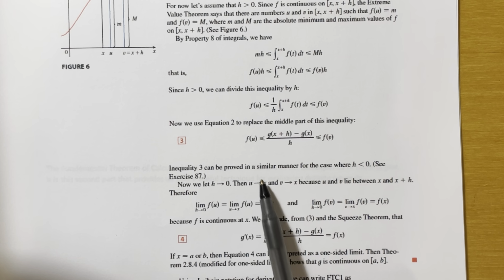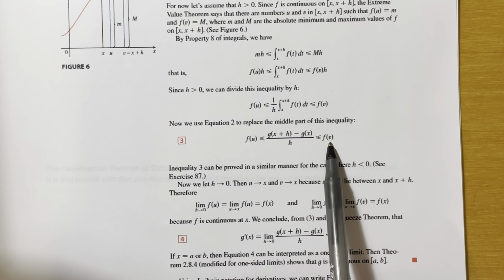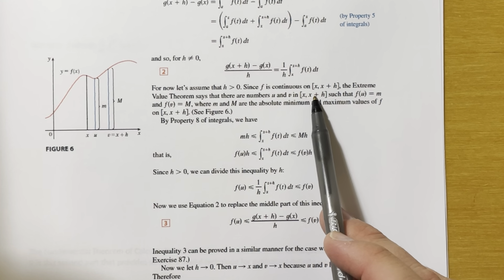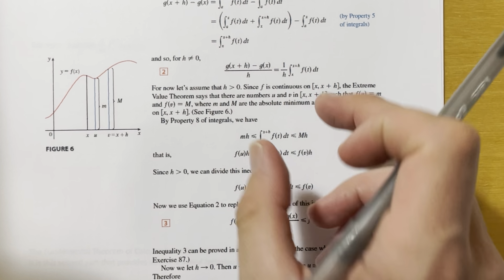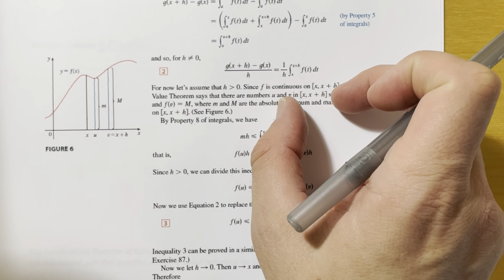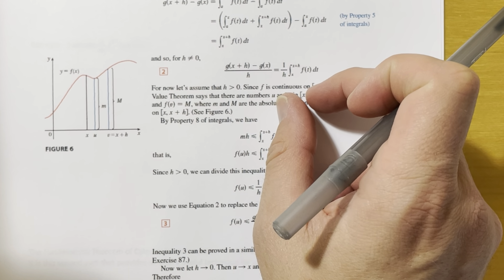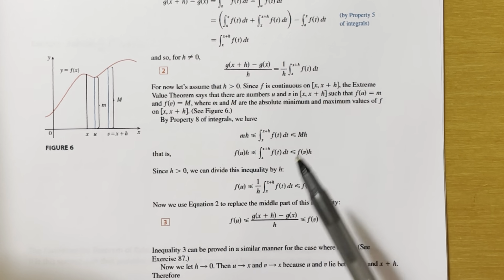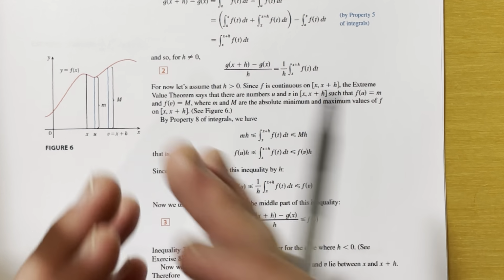Well, think about where u and v live. They live inside this closed interval from x to x plus h. And if h is shrinking to 0, then x plus h is going to approach x. This interval is shrinking down to a single number x when that happens. Okay, but that means the u and the v contained in that interval that are showing up here and here are also shrinking up towards x.